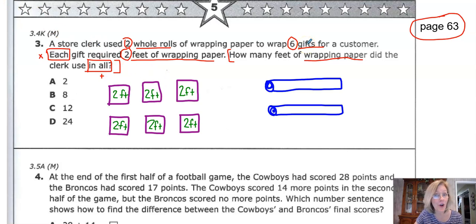All right, did you draw a picture? I want you to look at the one that I thought to draw. Okay, so my customer has 6 gifts that need to be wrapped. Each gift had 2 feet of wrapping paper used to wrap it, and then there were 2 rolls of wrapping paper. Okay, now my question says, how many feet of wrapping paper did the clerk use in all?